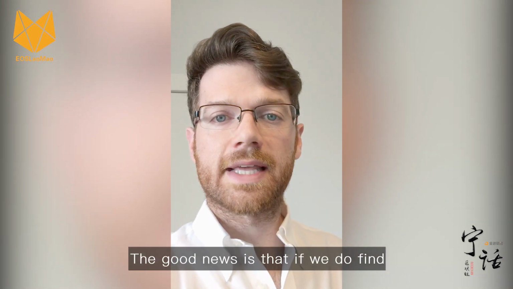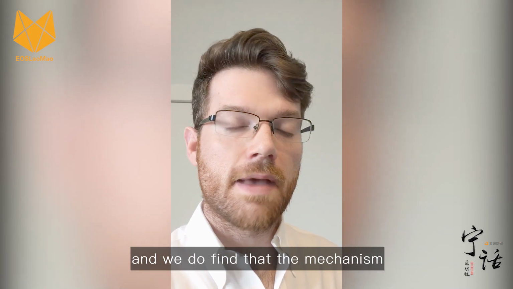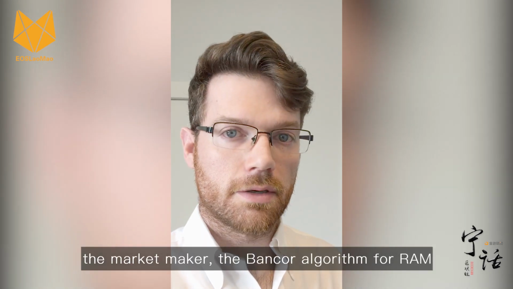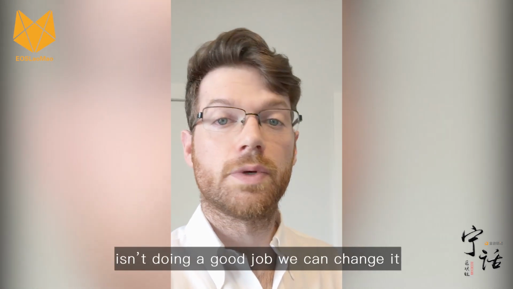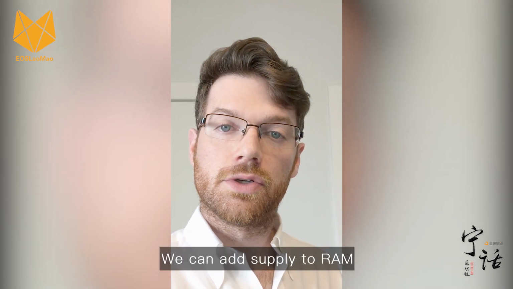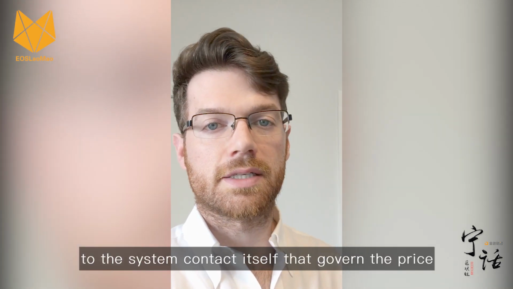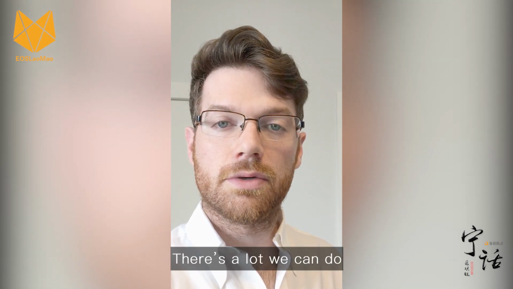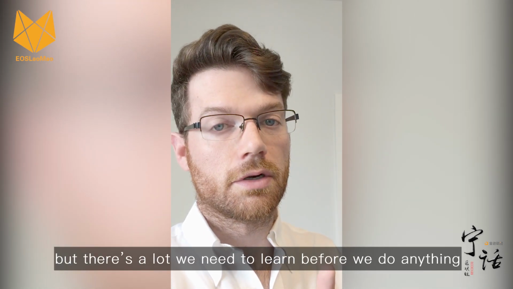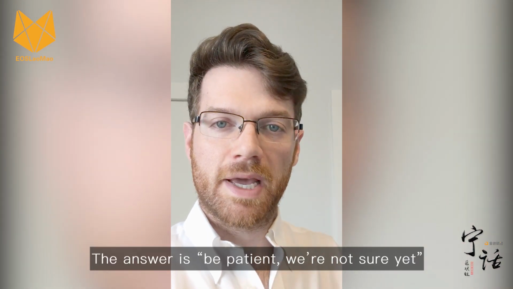The good news is that if we do find the price is too high, and we do find that the mechanism, the market maker, the Bancor algorithm for RAM isn't doing a good job, we can change it. We can add supply to RAM, or we can propose changes to the system contracts itself that govern the price of RAM. So there's a lot we can do, but there is a lot we need to learn before we do anything. So the answer is be patient. We're not sure yet, and stay tuned.